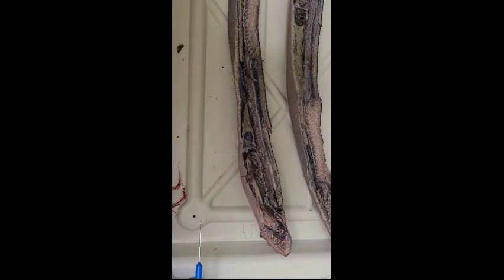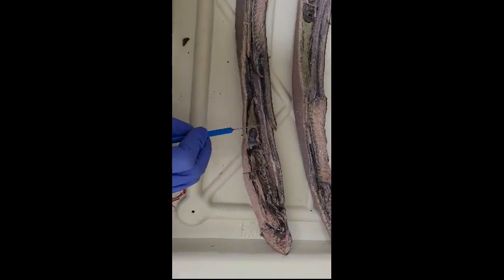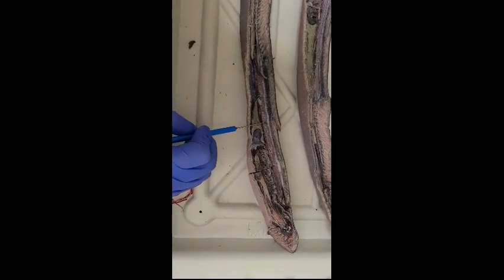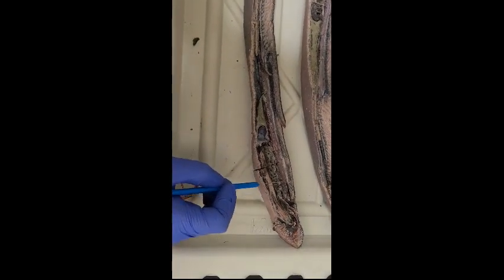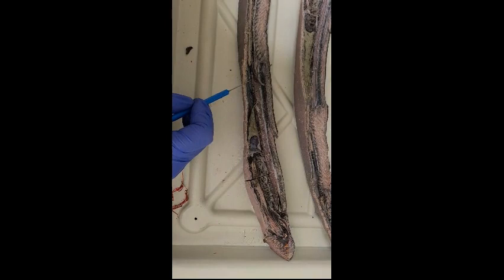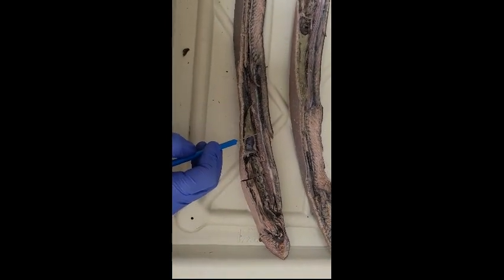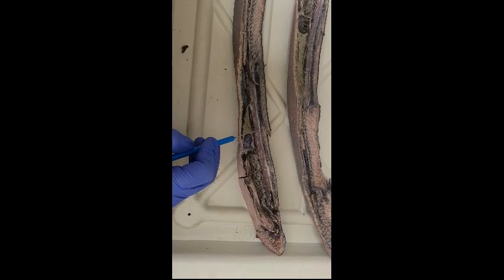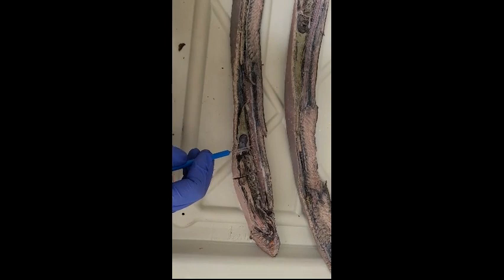This is our adult lamprey specimen. The notochord here extends from the tail tip to just below the ventral surface of the brain. So it runs all the way through here. In this specimen, the nerve cord evolved into the spinal cord, extending posteriorly from the hindbrain. So that is right above the notochord.